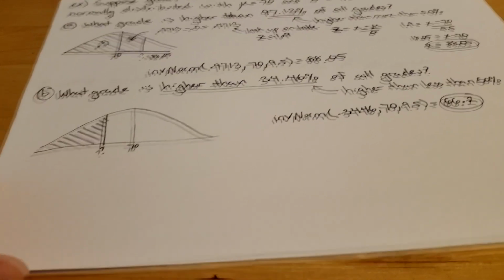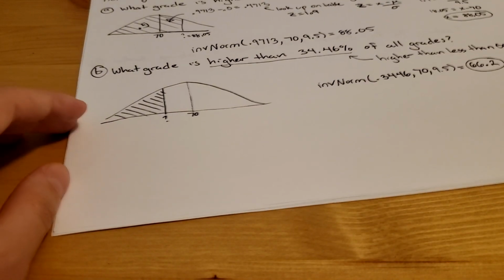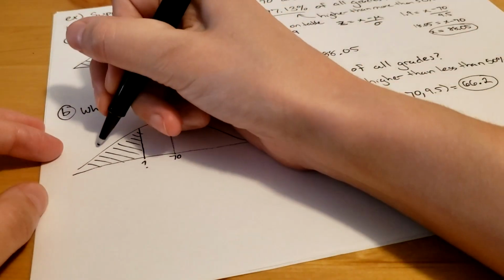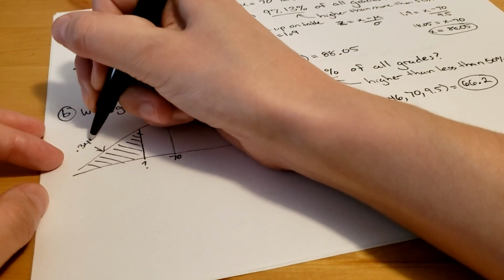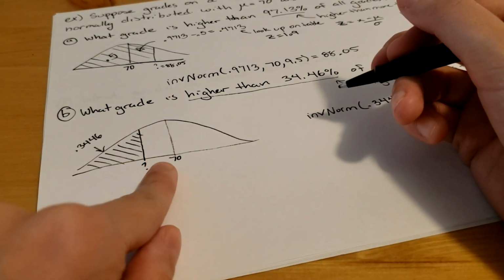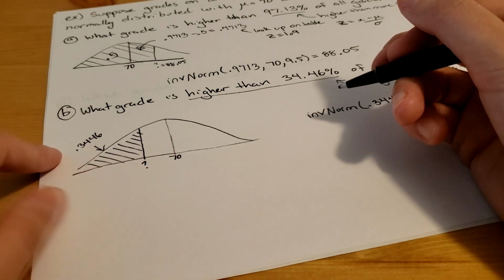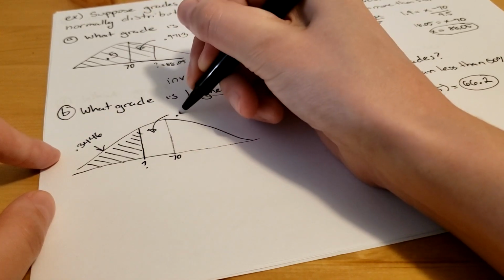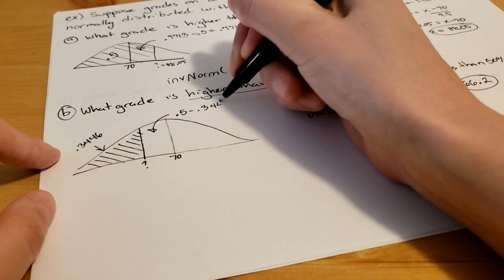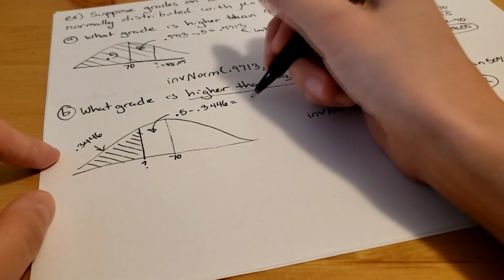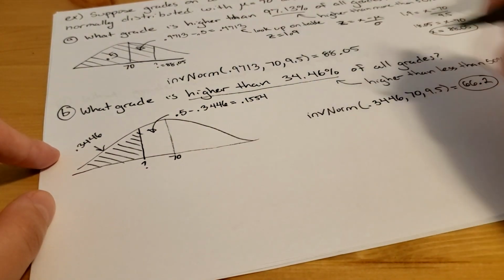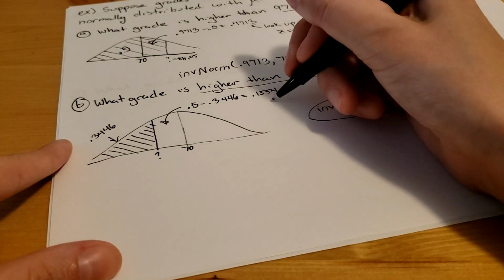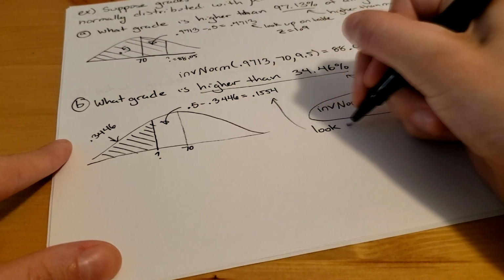Now, if we want to do this using the tables, there's a little bit more work, but it's still pretty much the same from what we were doing before. We know this over here is 0.3446. So if we want to find the area in here, which is what we can look up on the tables, we have to subtract this number from 0.5. So in here, this is 0.5 minus 0.3446, which is 0.1554. Now, this is the number that we're going to look up on the table.